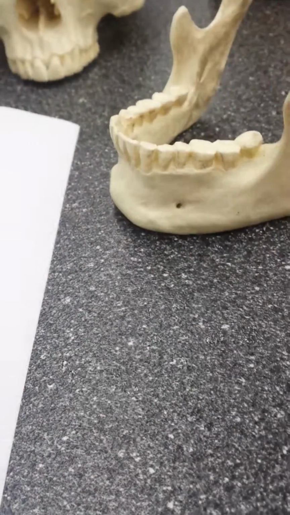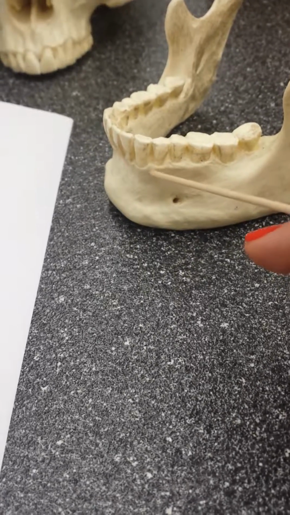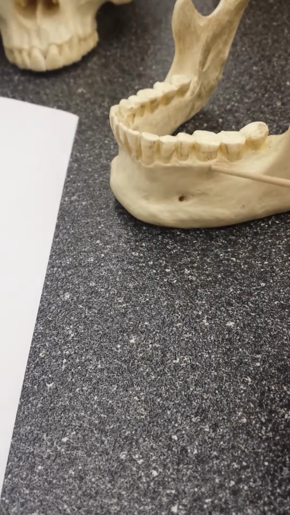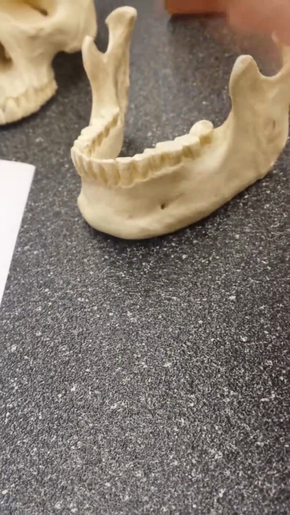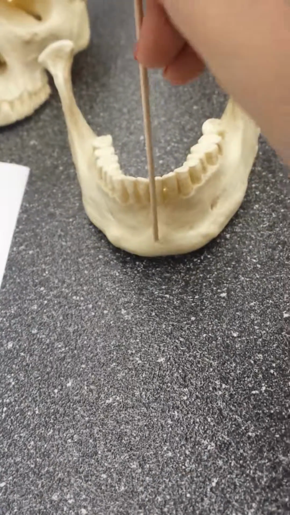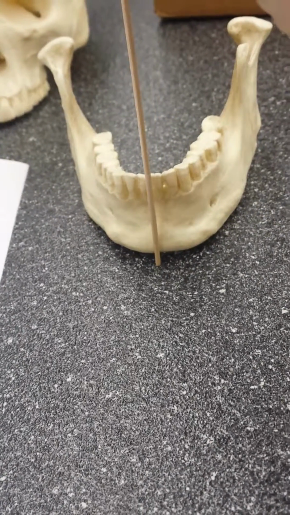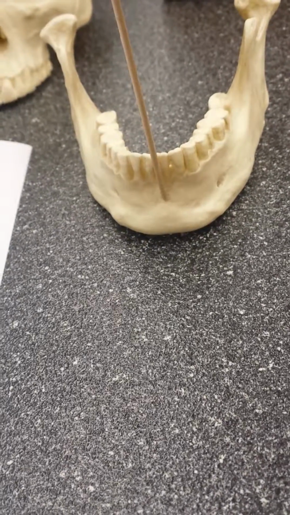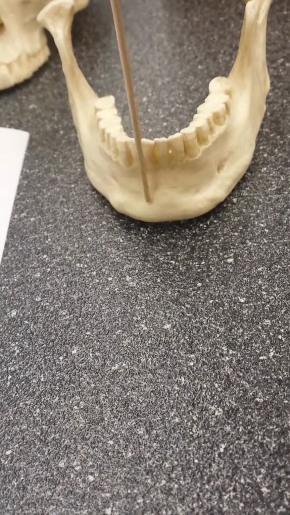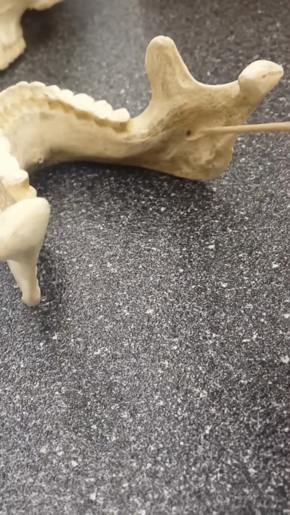Then you have the alveolar part or alveolar ridge, which is right here. Again, that holds the teeth sockets. Mental foramen are the holes on the body. The mandibular symphysis you actually can't see on here, but the mandible was two separate bones during development and then fused, and so there should actually be a bit of a suture here, and that's what they're talking about, the mandibular symphysis. Then you have the mandibular foramen on the inside right here.